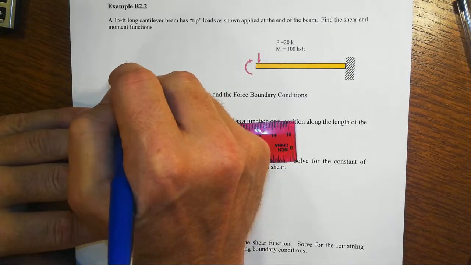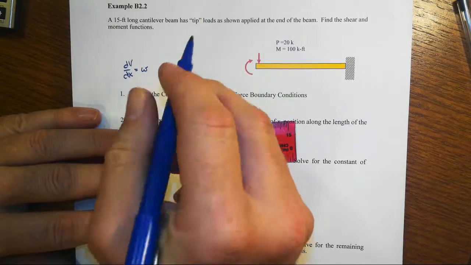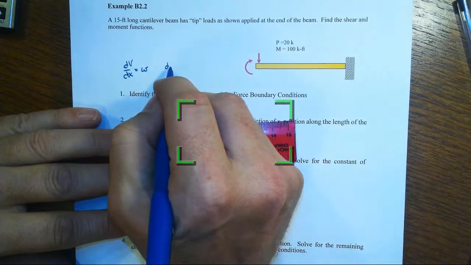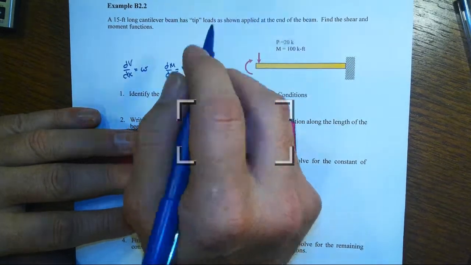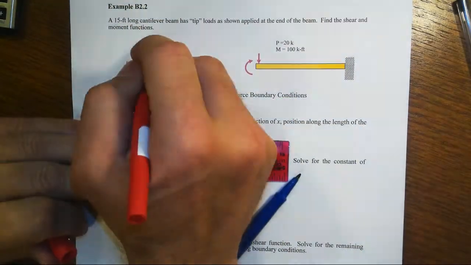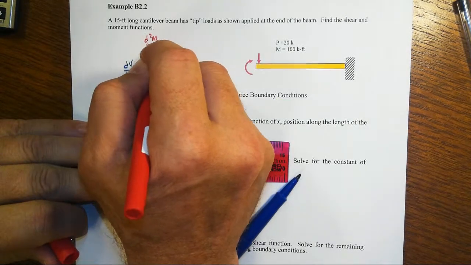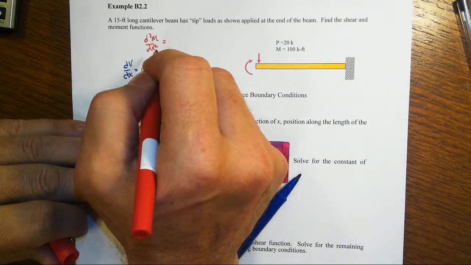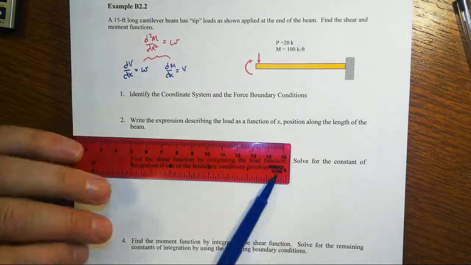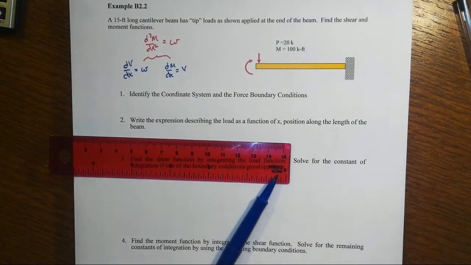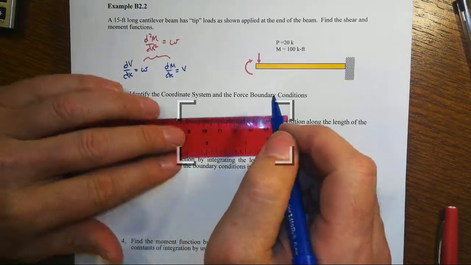But note that we start from those beam static equations: the rate of change of the shear is equal to the load, and the rate of change of the moment is equal to the shear. If you wanted to, you could put that into one second order differential equation. The second derivative of the moment is equal to the load. And with that, you're going to end up with two and only two force boundary conditions.